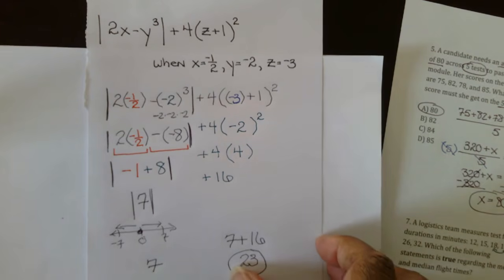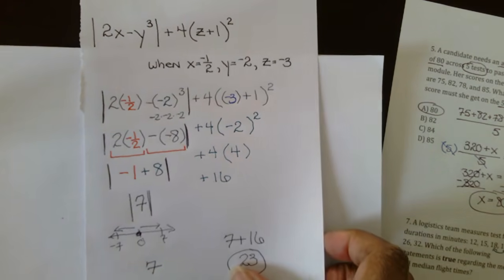All right, so we have a couple more problems left. So let's see. I know, it's like I have a little bit of this, a little bit of that, a little bit of this, a little bit of that. All right.